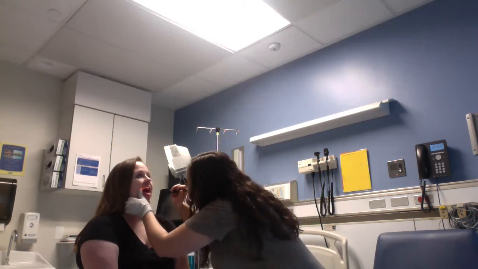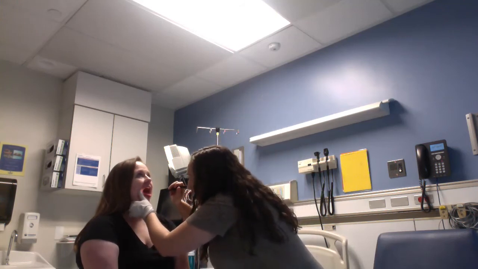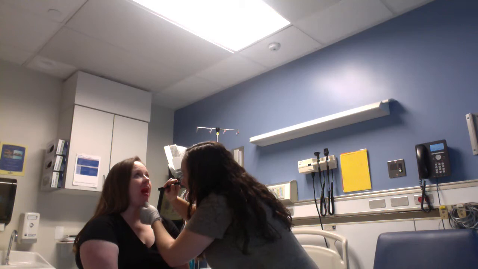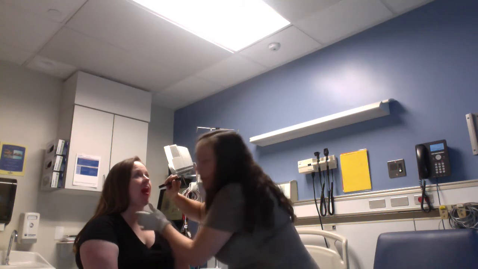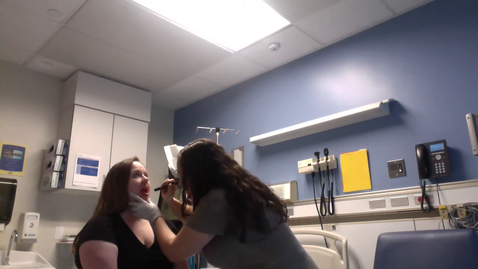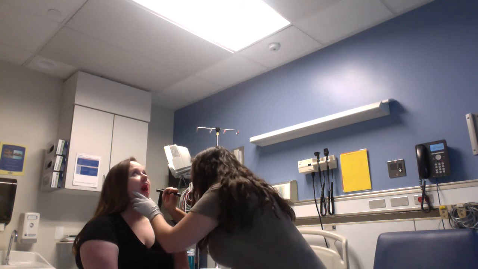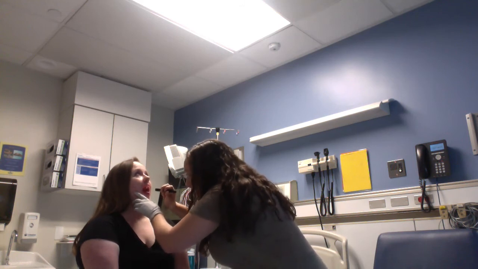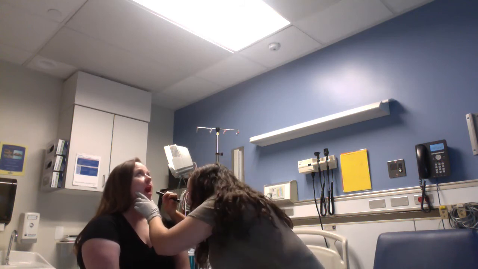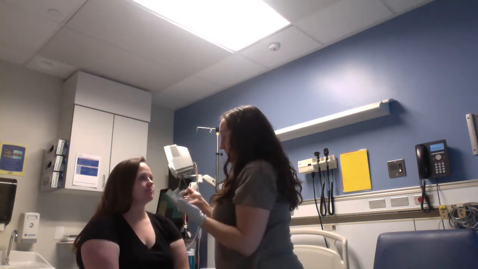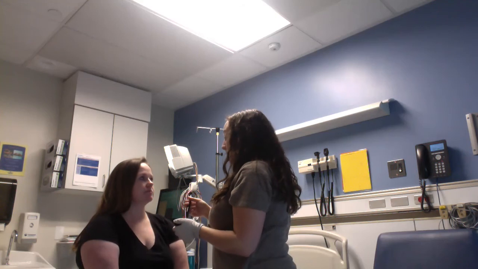While she's saying ah, we're looking for the uvula and making sure that it's midline, making sure that the tonsils are nice and pink, but that they're not having any signs of infection, that there's not any nodules. We're checking the soft palate and the hard palate, making sure that there's no lesions or abnormal discharges. We're also looking at the dental work of the mouth, seeing if there's anything that we should be aware of.